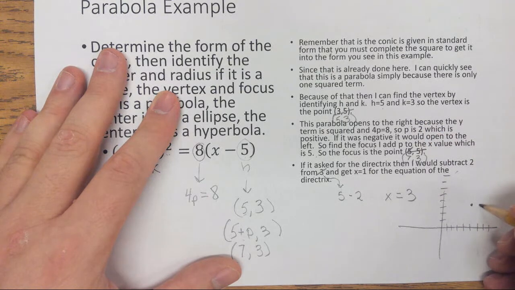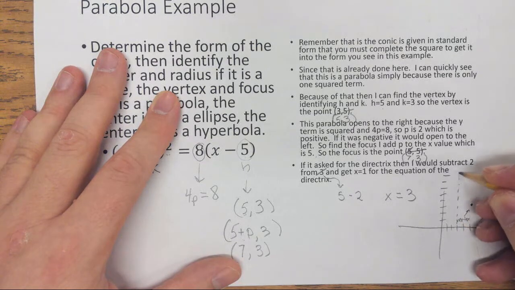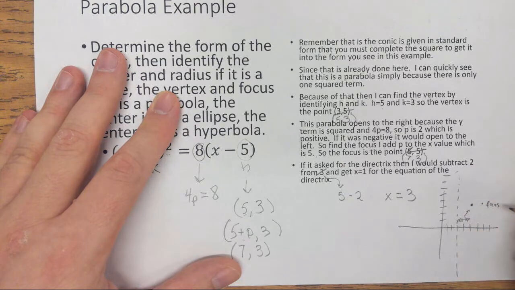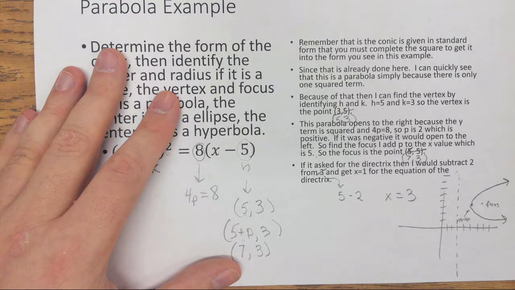Here's my vertex. My focus is going to be 2 higher than that, so here's my focus. My directrix is down here. So this guy, just a rough sketch, is going to look like that.